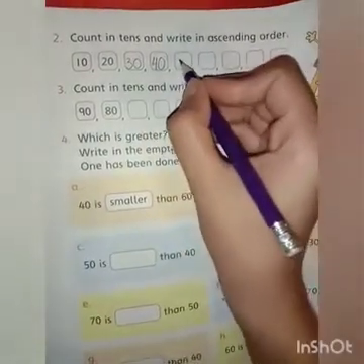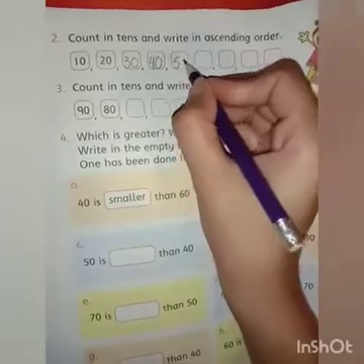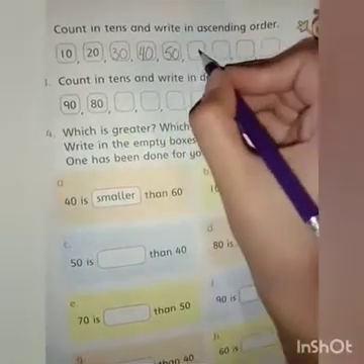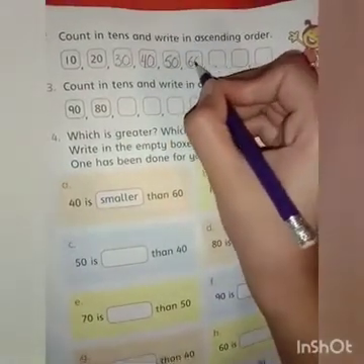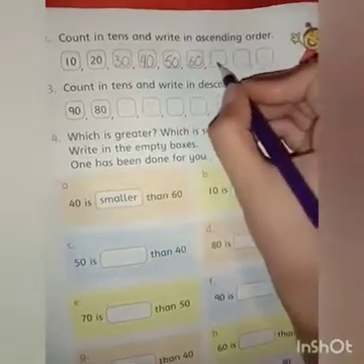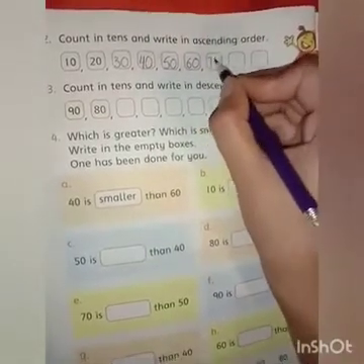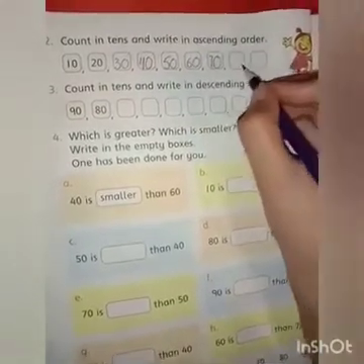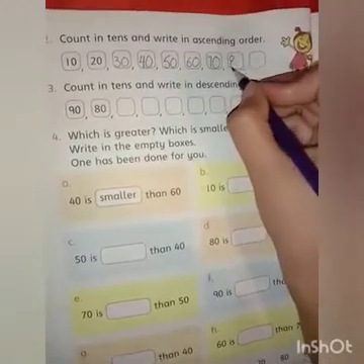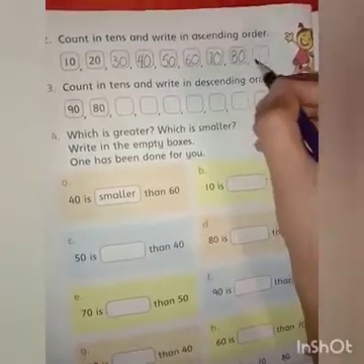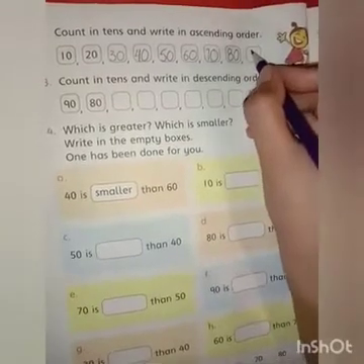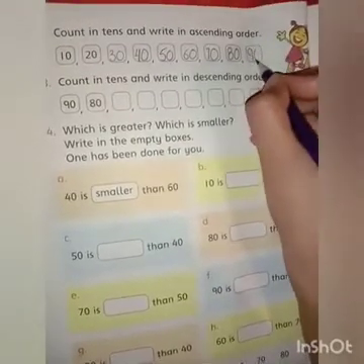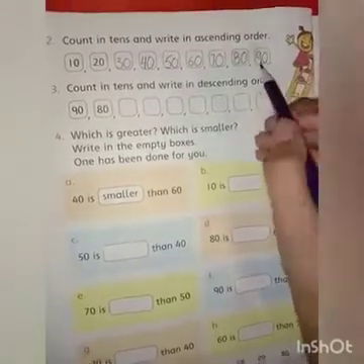Then 50, then 60, then 70, then 80. And the last number is 90. Students, let's revise it.